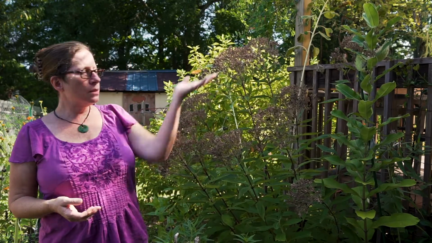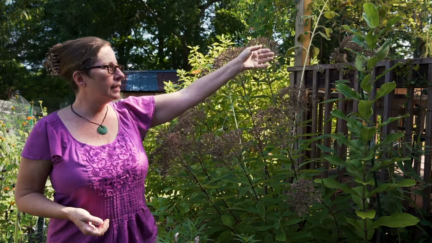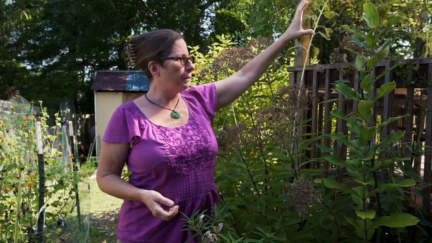So the way that the milkweed is pollinated is in the spring, there's usually a big puffy pink flower up here, and the bees love it. Again, it's a native plant that pollinators love. They pollinate the plant. The flower then becomes these seed pods. You can see them right here.